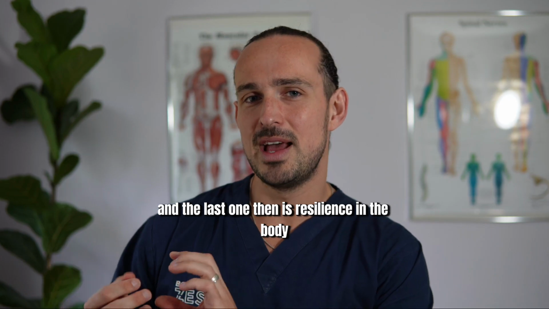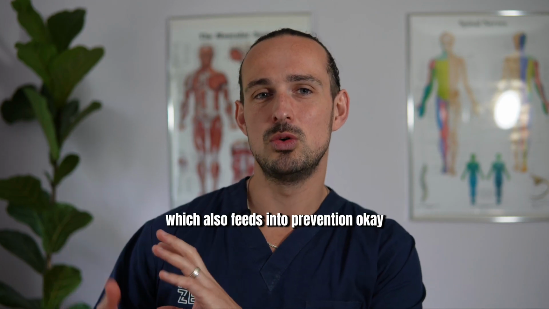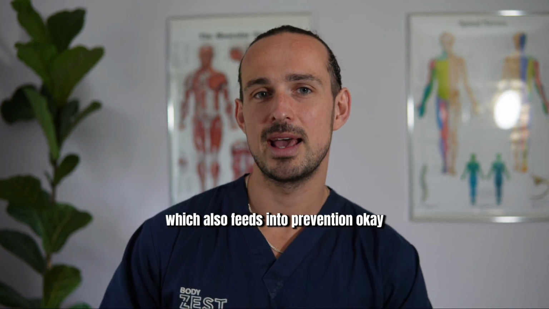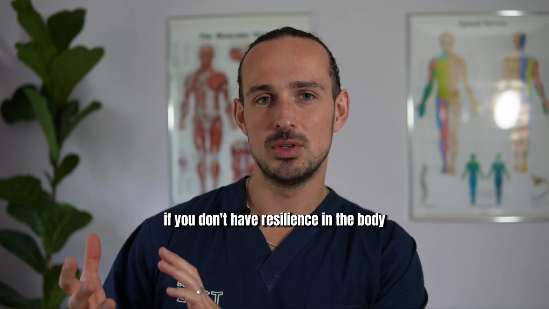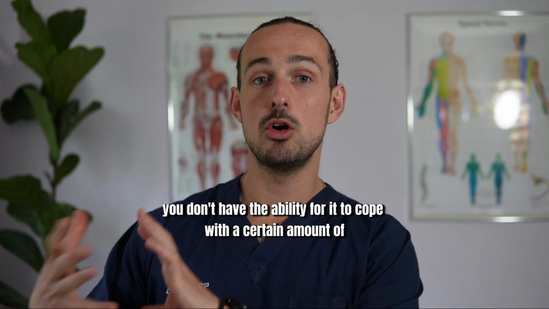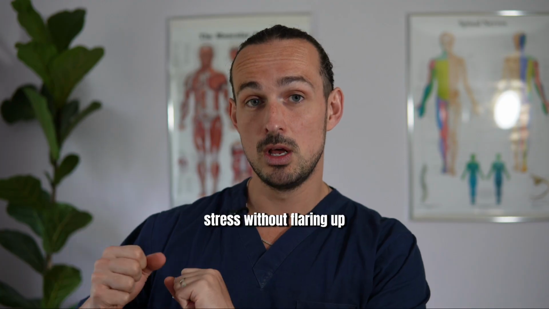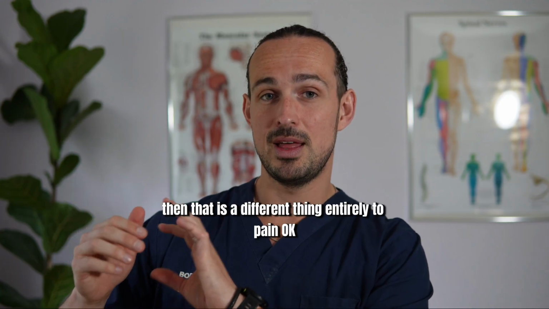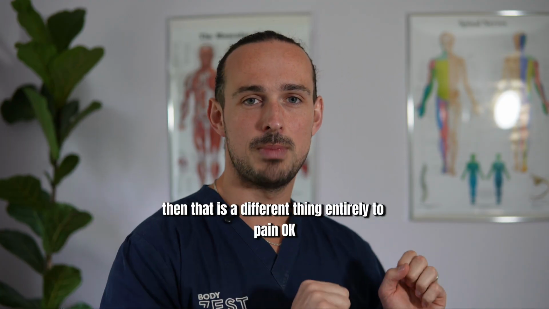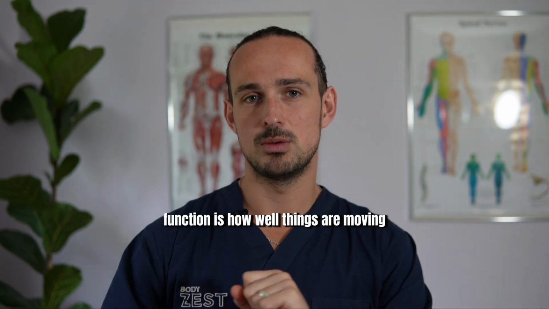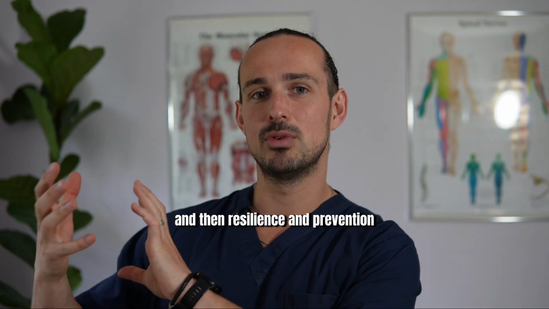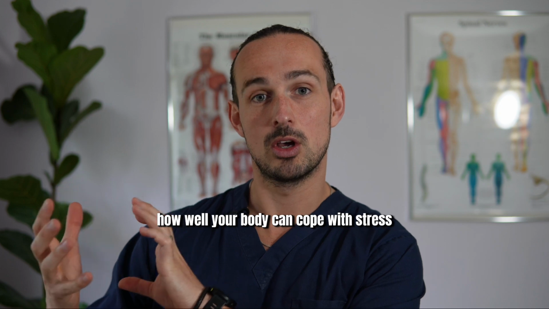And the last one then is resilience in the body, which also feeds into prevention, okay? So if you don't have strength, if you don't have resilience in the body, you don't have the ability for it to cope with a certain amount of stress without flaring up, then that is a different thing entirely to pain, okay? So pain's a subjective feeling, function is how well things are moving, and then resilience and prevention are how well your body can cope with stress.